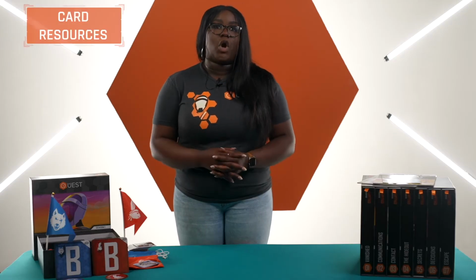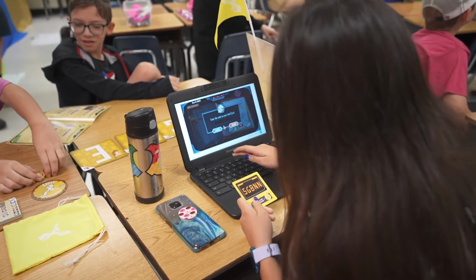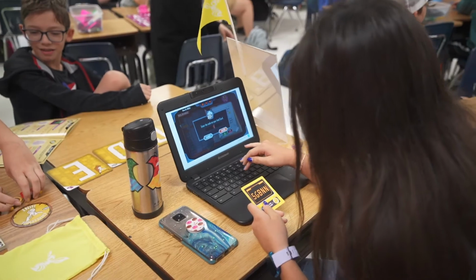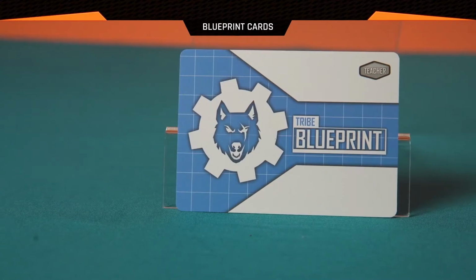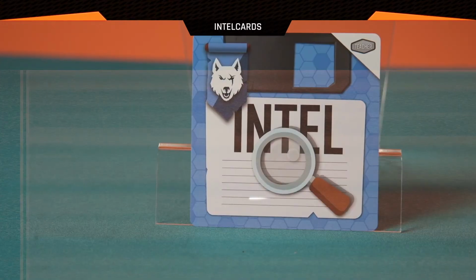Now let's talk about card resources. Throughout Quest, students will find cards while exploring the map or interacting with Sam in the market phase. There are 2 types of cards. There are blueprint cards and intel cards.